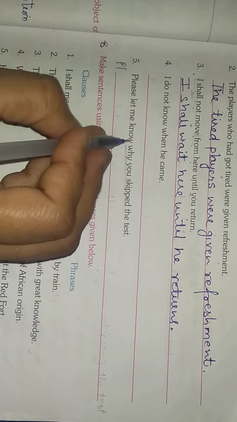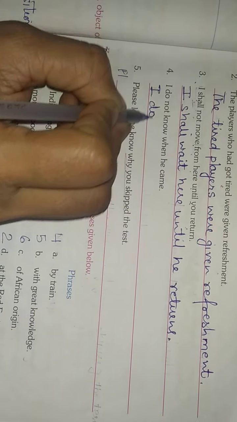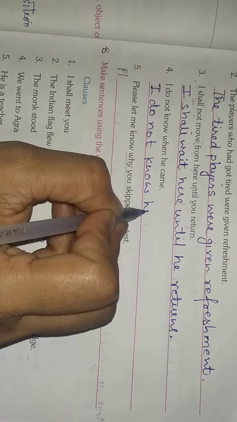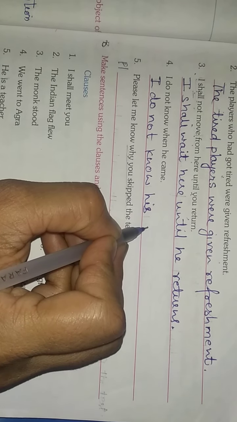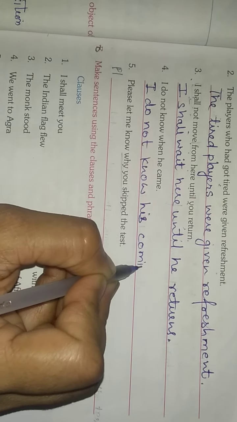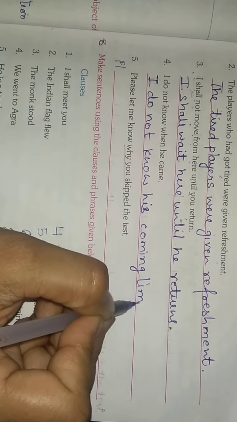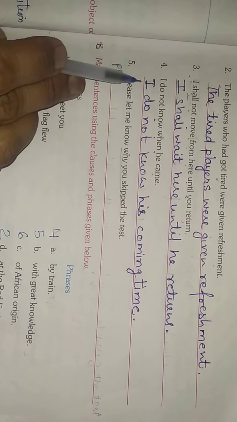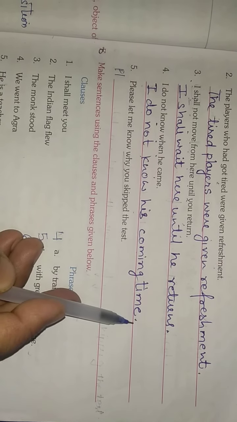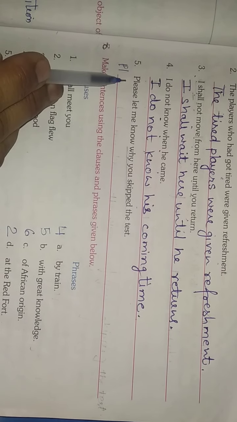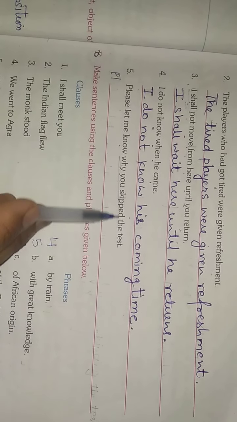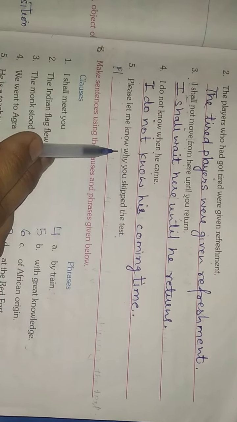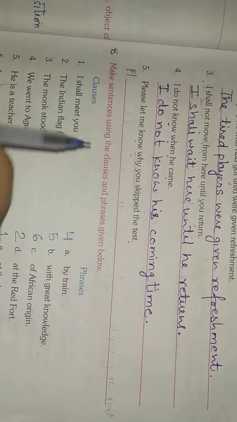I do not know his coming time. Full stop. I do not know when he came. I do not know his coming time. It is a phrase. Please let me know why you skipped the test. Okay? We have to convert these clauses into phrases.